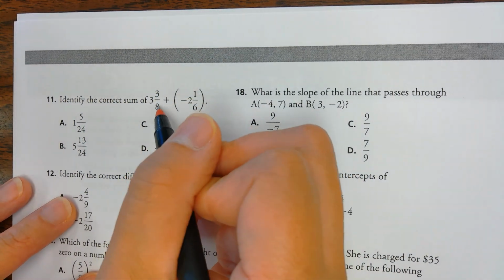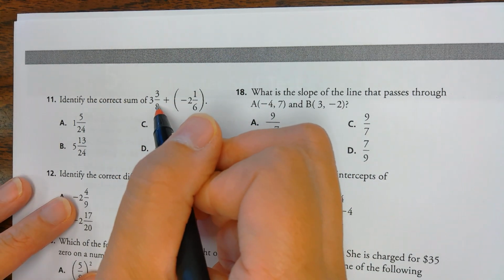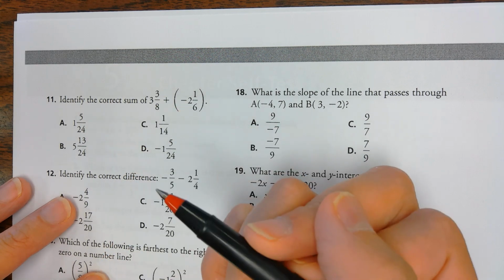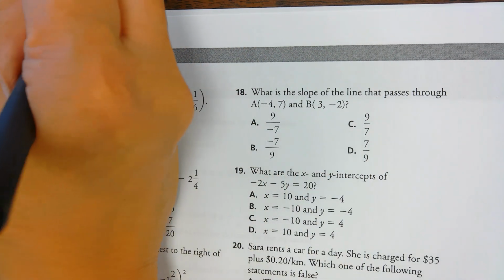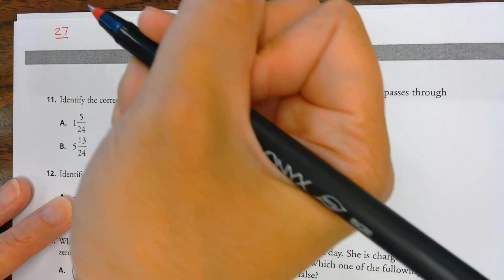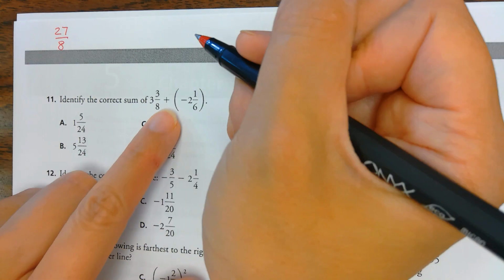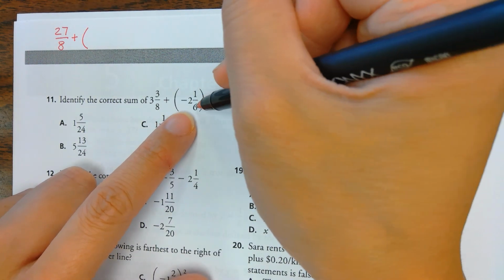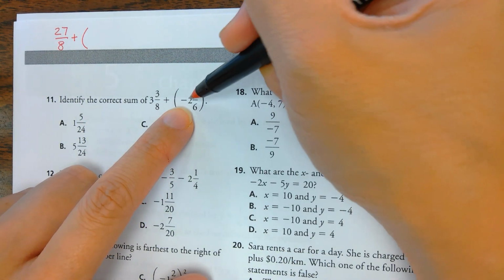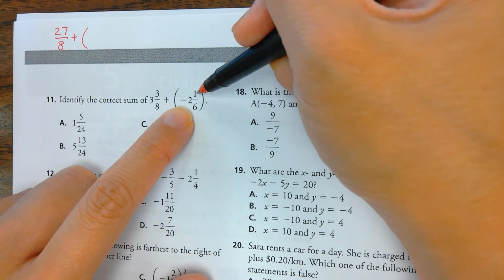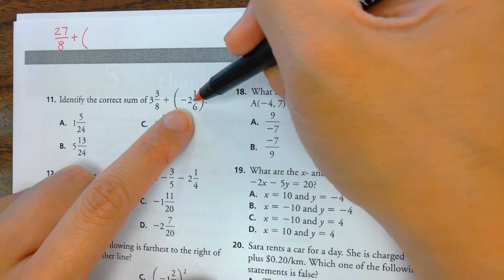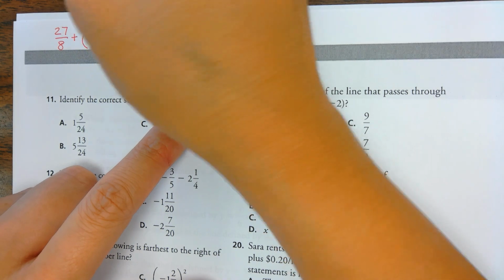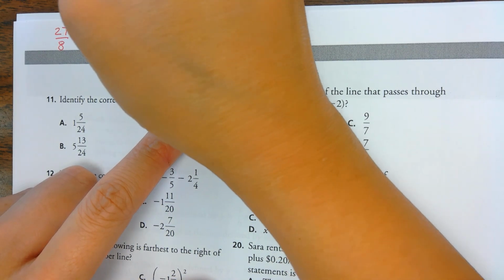So this, change it into an improper fraction first. So 8 times 3 is 24. 24 plus 3, 27. So 27 over 8. Plus, again, change this into an improper fraction. So 6 times 2 is 12. 12 plus 1 is 13. So this right here is negative 13 over 6.